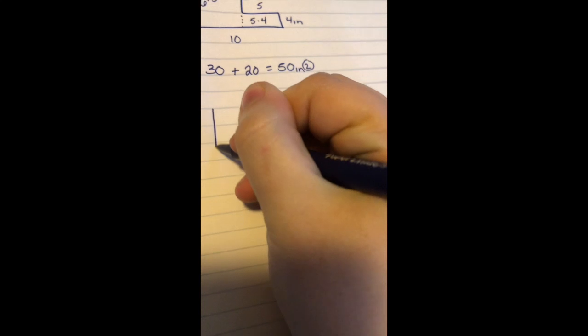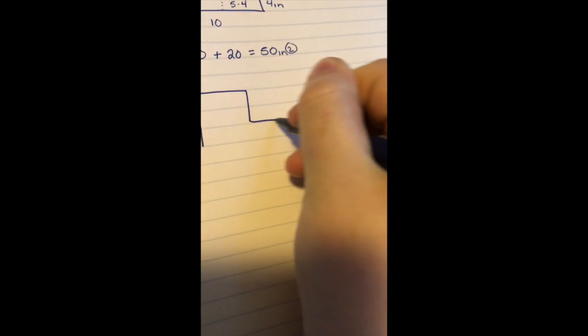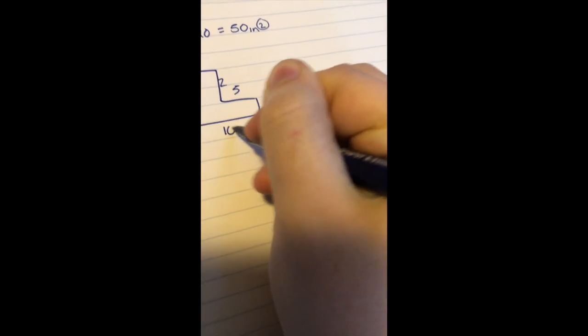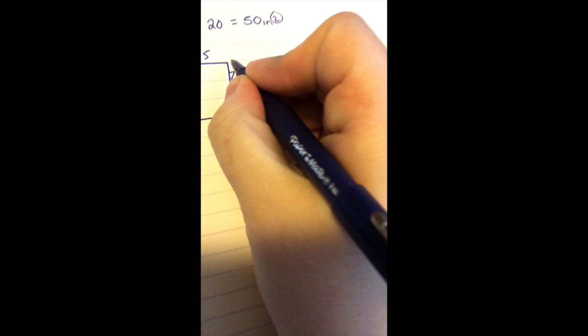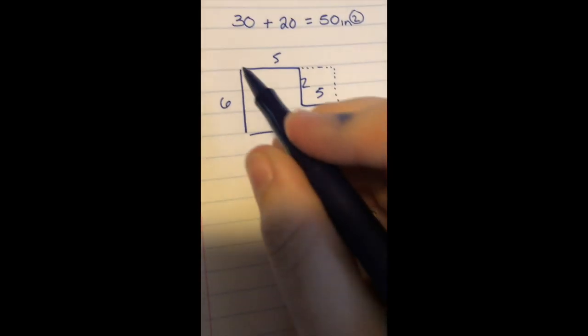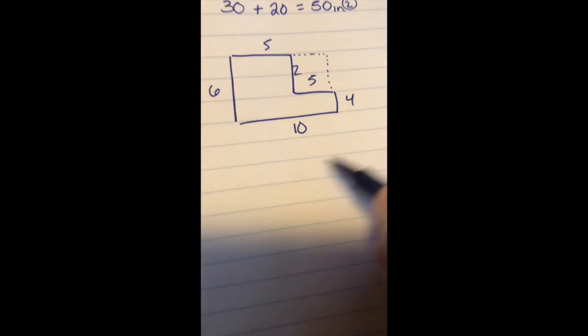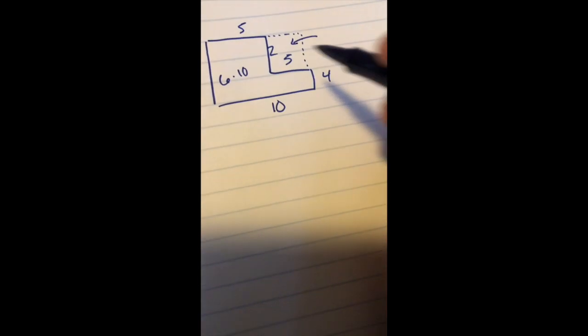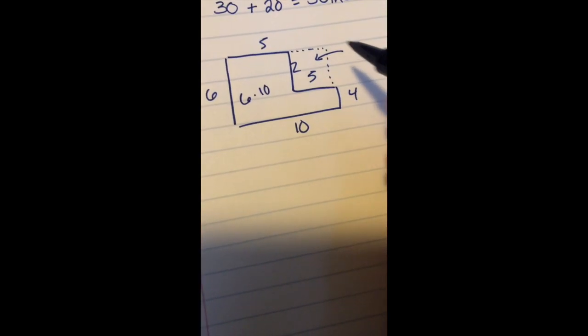Another thing that we can do, I'm going to give us the same shape, 5, 6, 2, 5, 4, and 10. What we can do is draw an imaginary line out and find the area of this entire box. So what would the length and width be of this whole box? 6 by 10. Perfect. And then we're going to find the area of this imaginary box that we created.